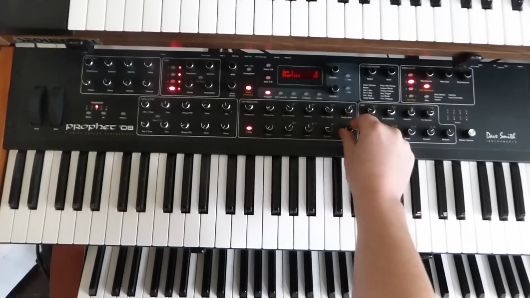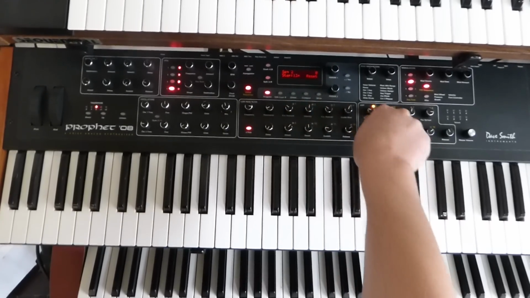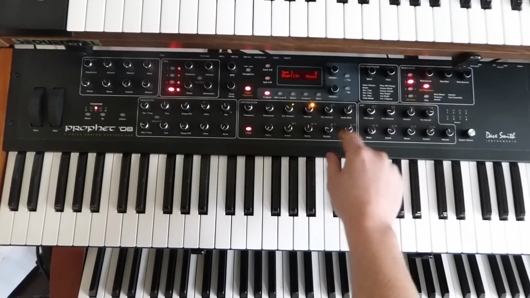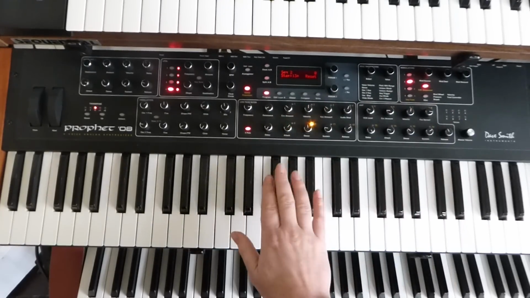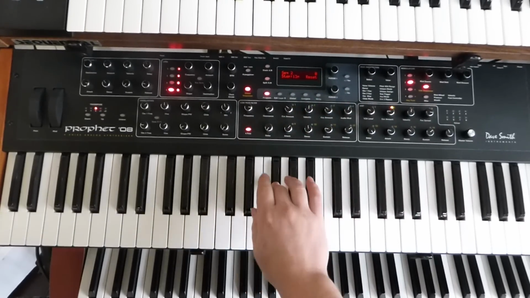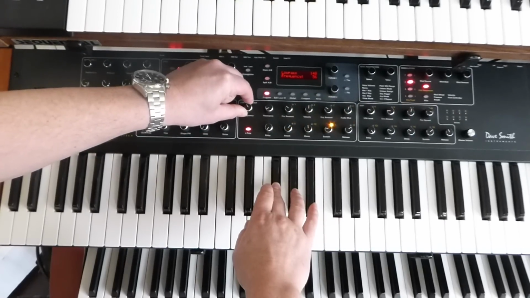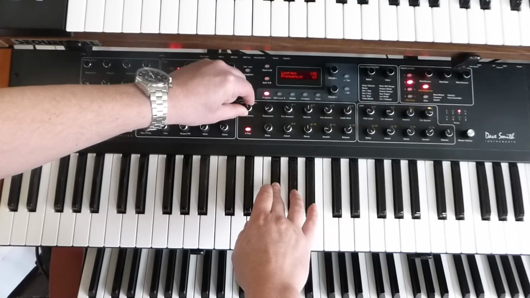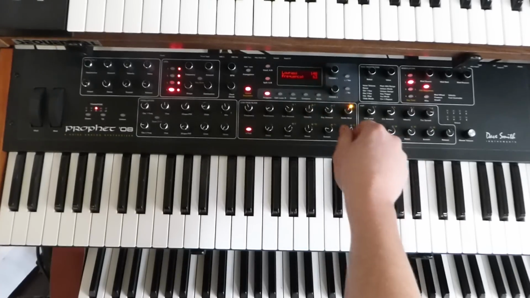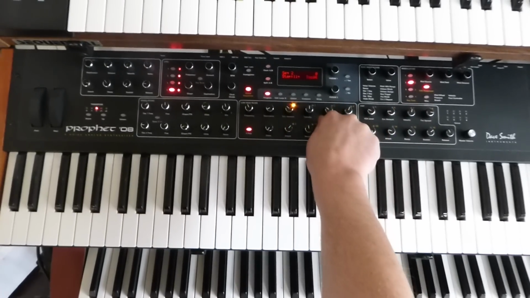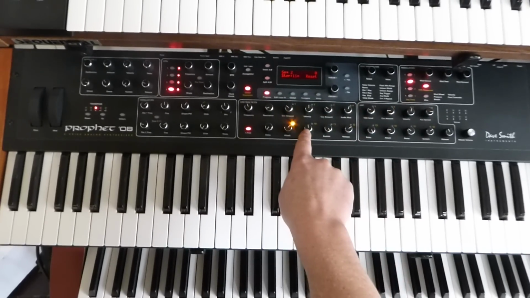Let's leave this at 12, shall we? So let's put a reset there. So this is playing a different amount of steps. Let's be really freaky and change it at 10. So reset at 10, so it'll only play.